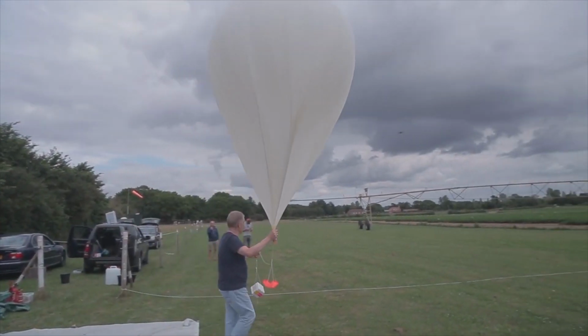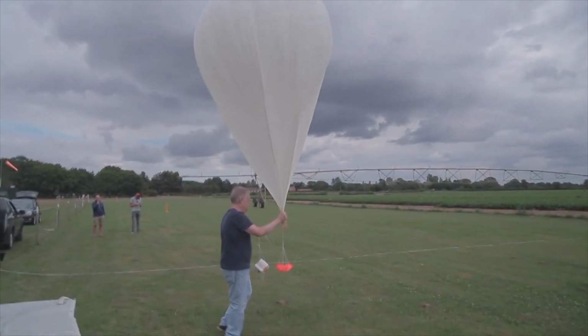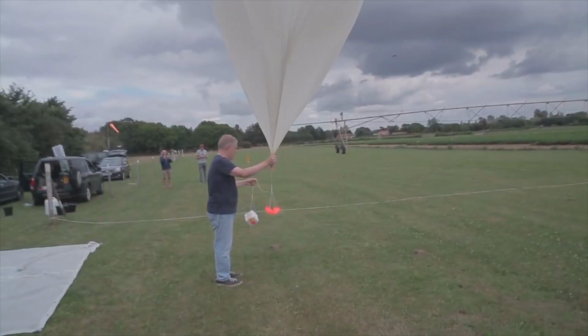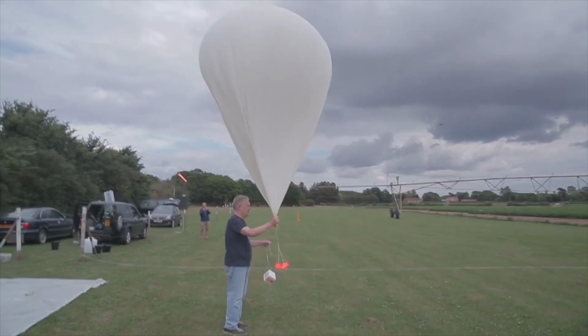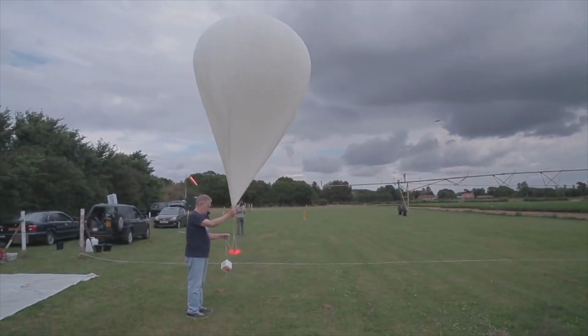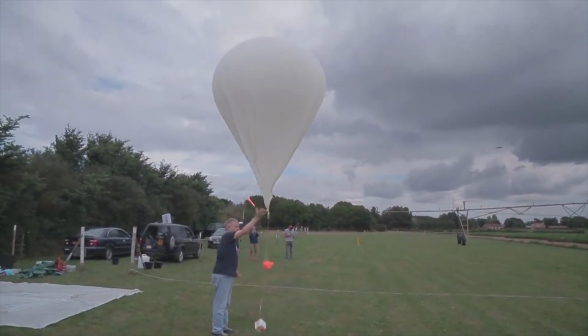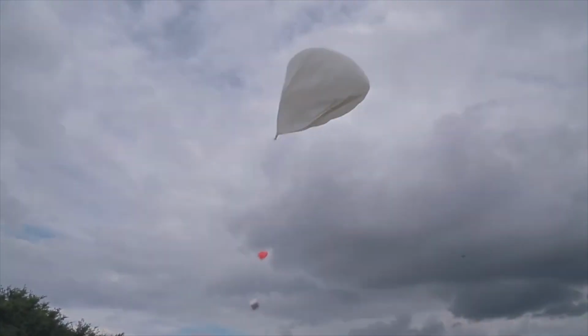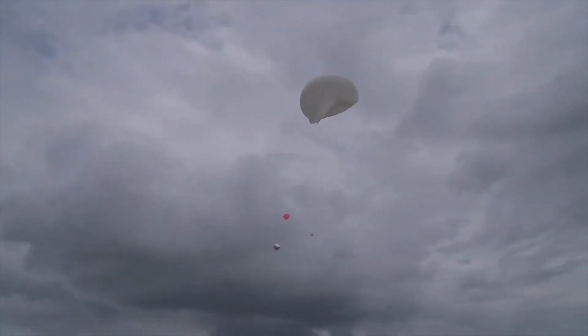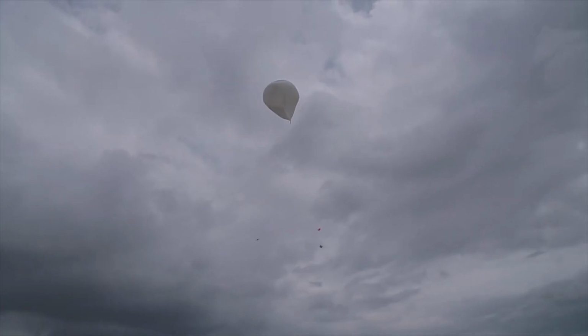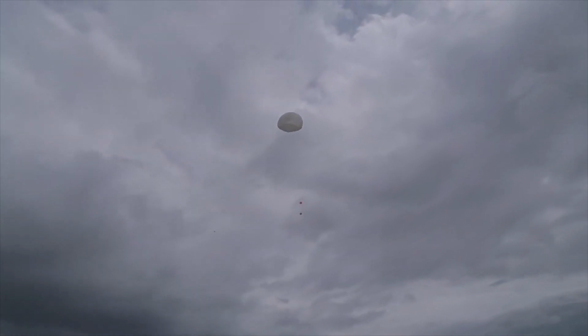I've flown probably around 200 flights if you include those with other people. So no newbie to high altitude ballooning. I run a small business selling balloons from China and parachutes from the US.